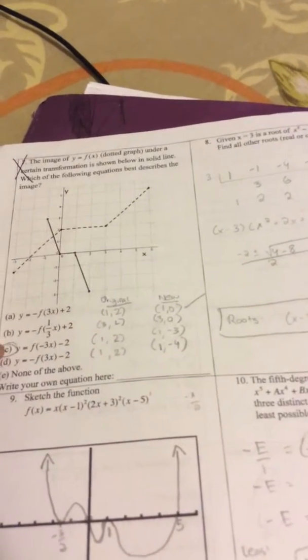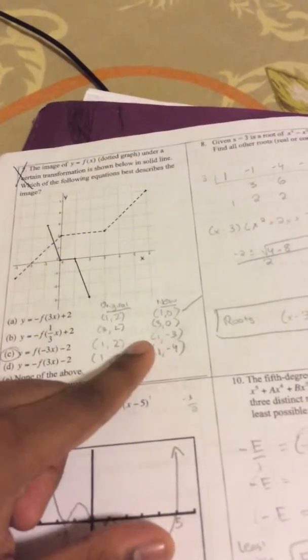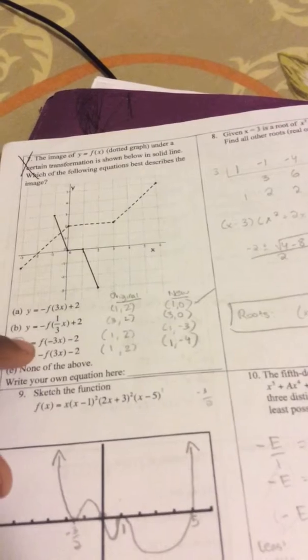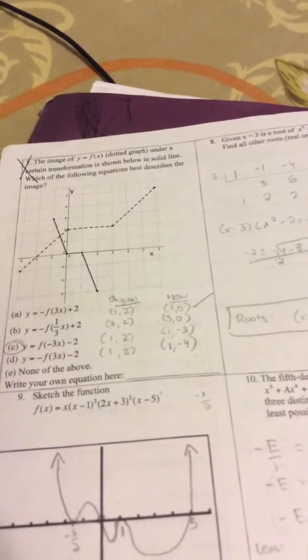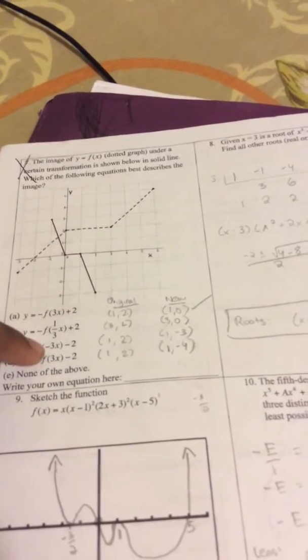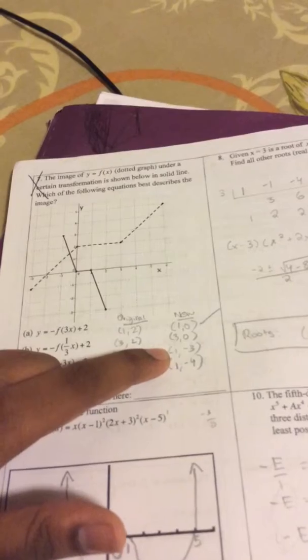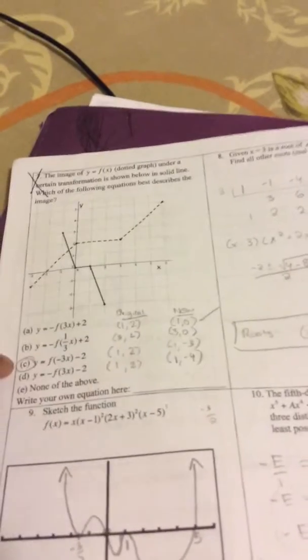Now if you look at y equals f of negative 3x minus 2, if you pick the point 1, you should get y equals f of negative 3 minus 2. Now f of negative 3 on the original graph is negative 1. So negative 1 minus 2 is negative 3. So the point on the solid graph is supposed to be 1 comma negative 3, but what we see is it's 1 comma 1, so this can't be correct.